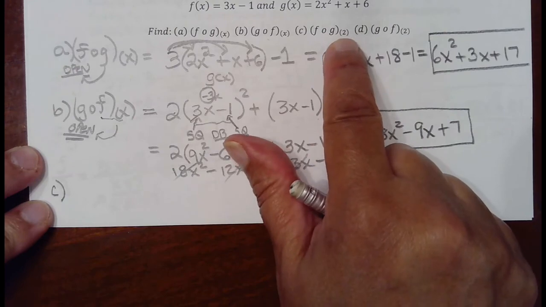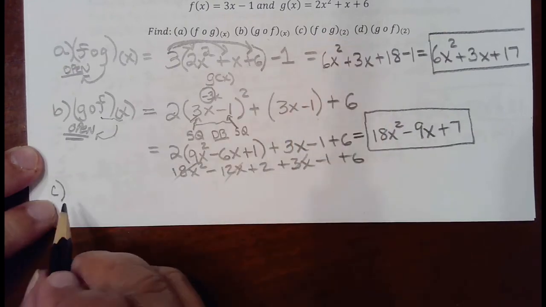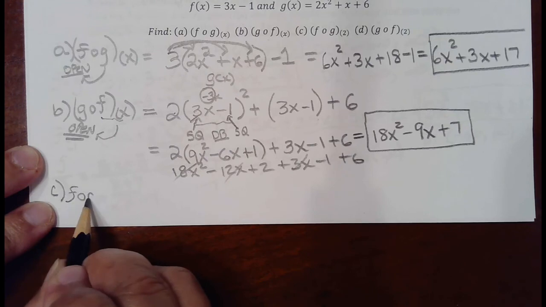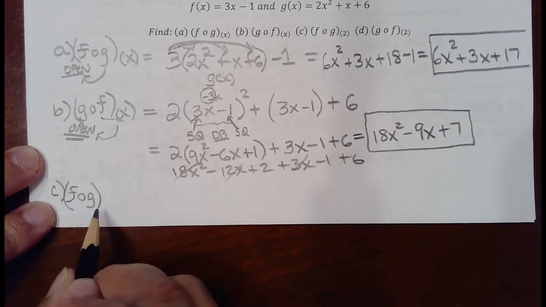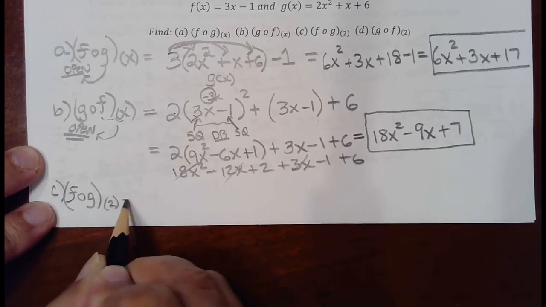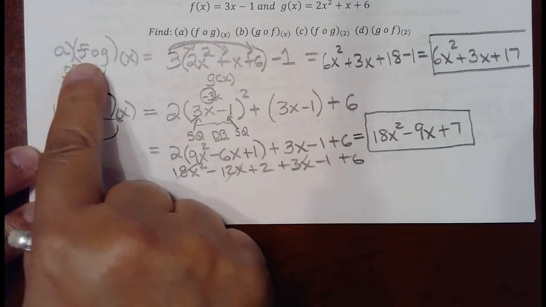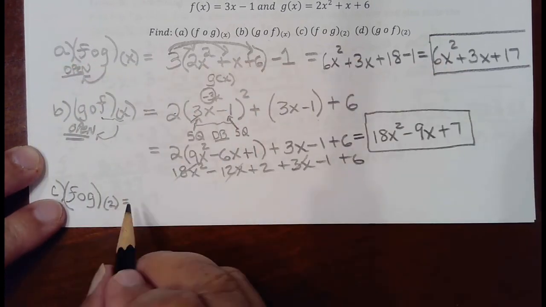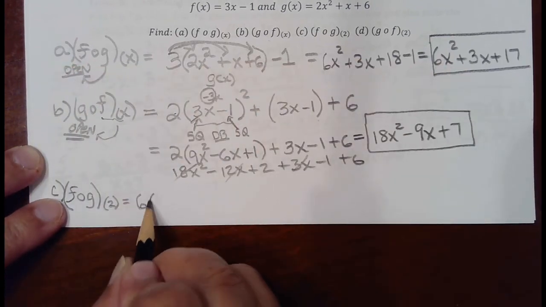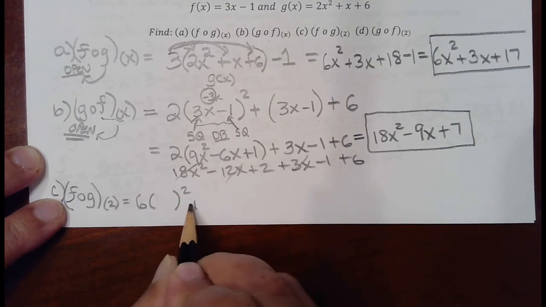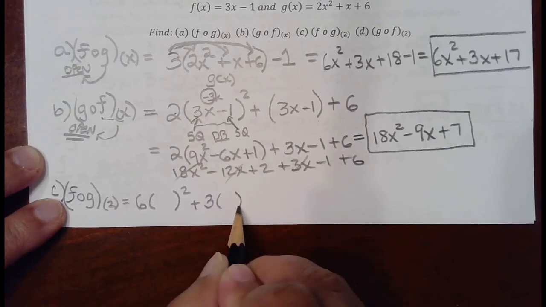Okay, so this is 6 times 2 squared plus a 6 in the middle plus a 17 at the end gives us 47. That's the answer for part C.